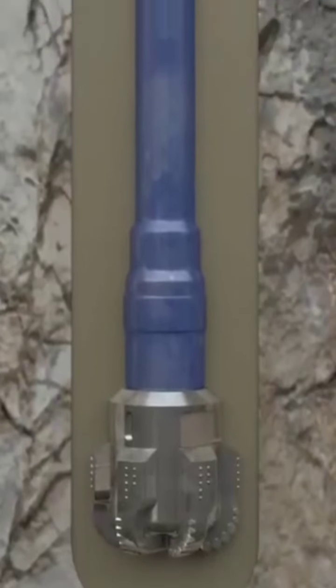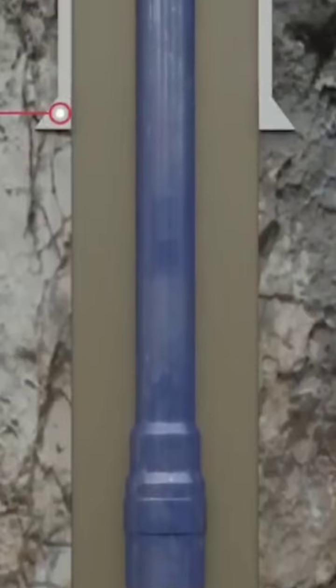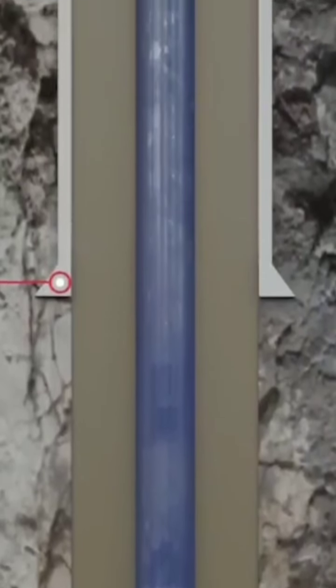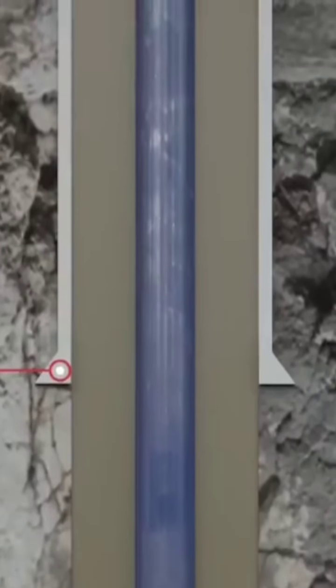The most common place where the formation will fracture is usually immediately below the lowest casing. This is where the formation pressure is the weakest and most susceptible to fracturing if the wellbore hydrostatic pressure is increased too much.